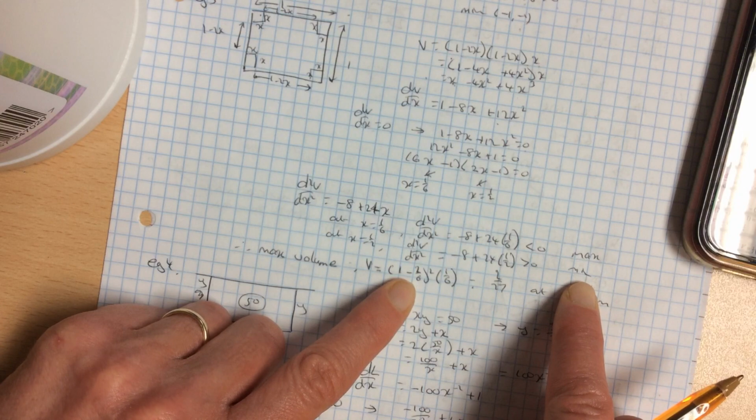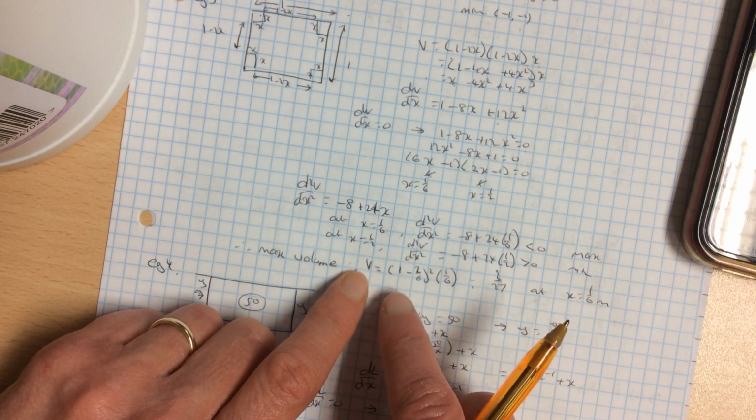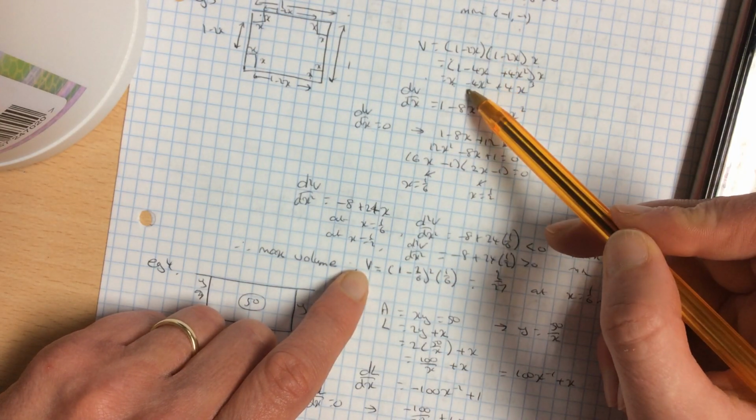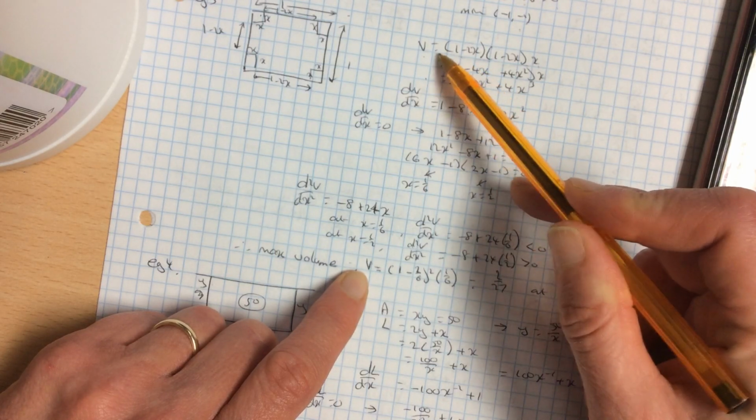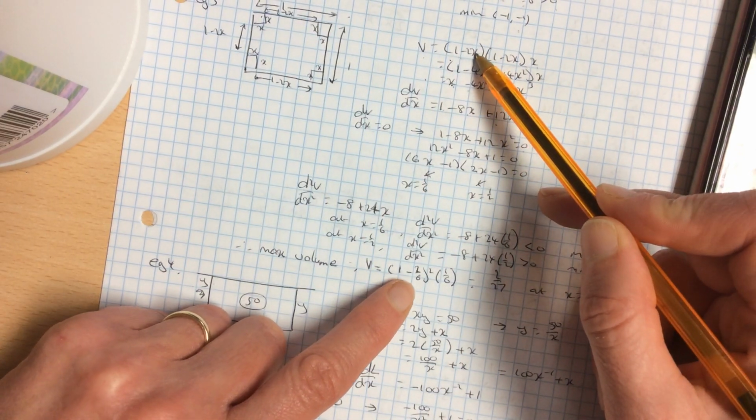Bigger than 0, so it's a minimum. And then you have to work out the volume. So you can use any of your expressions for volume. I used the first one. Volume is 1 minus 2 times your x.